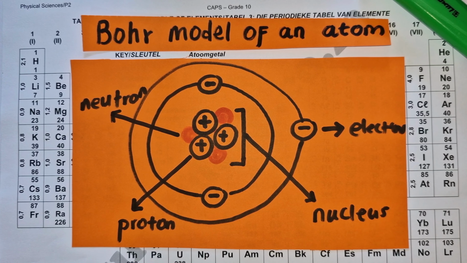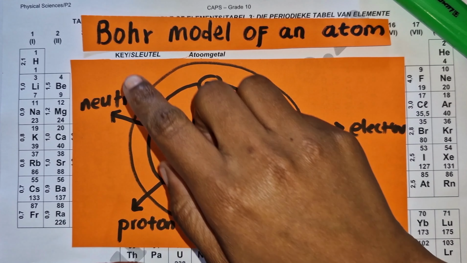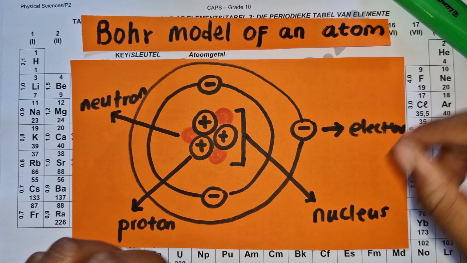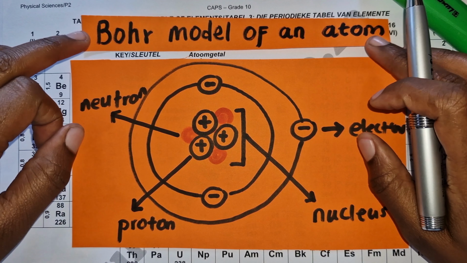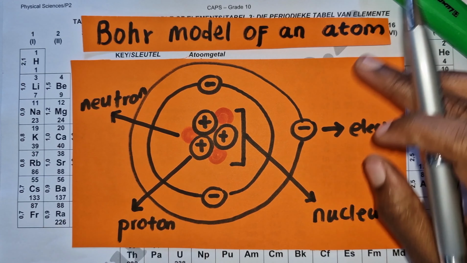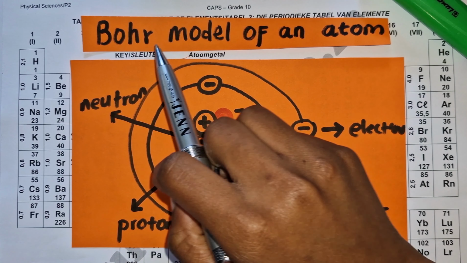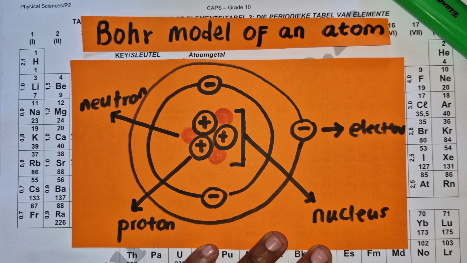And typically, when we talk about the structure of an atom, we use the Bohr model of an atom. This was a model that was proposed by a scientist called Niels Bohr. Hence, we have the Bohr model of an atom.